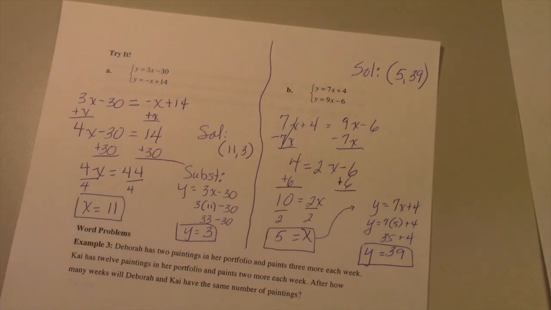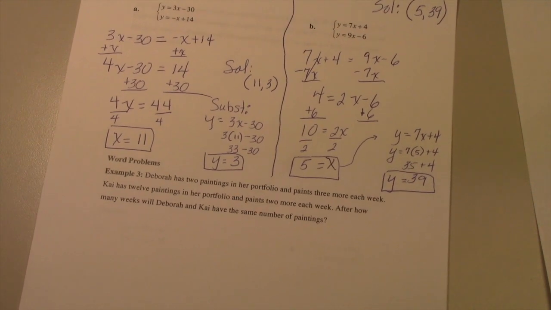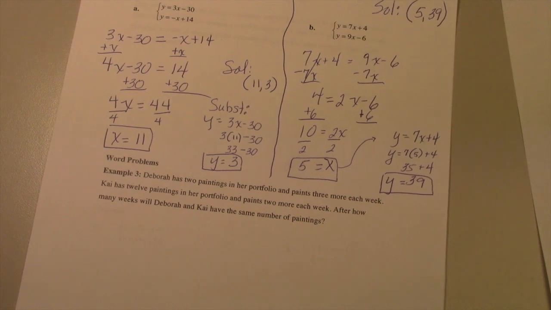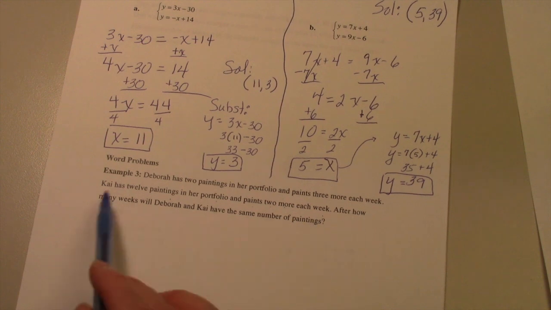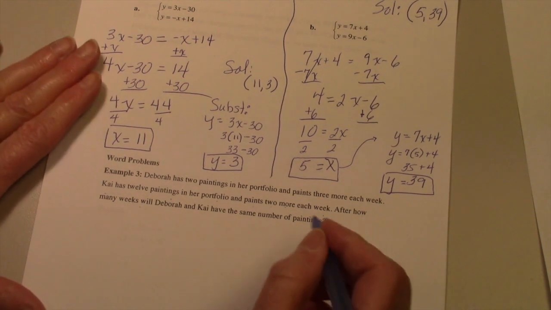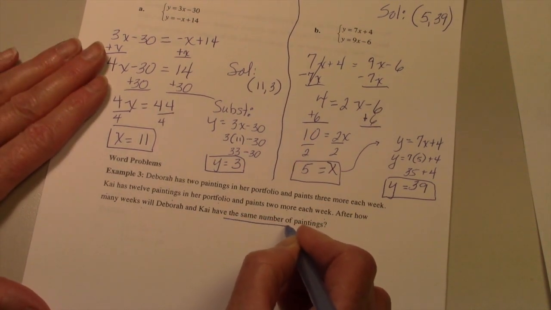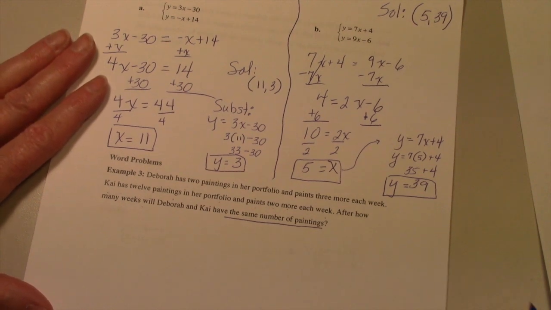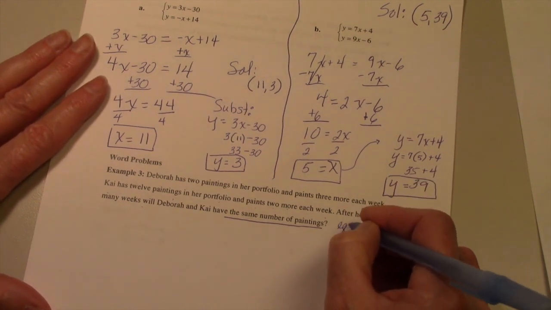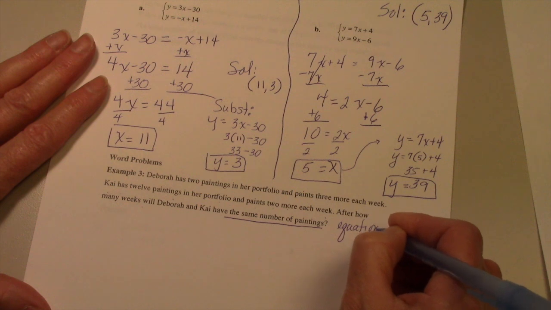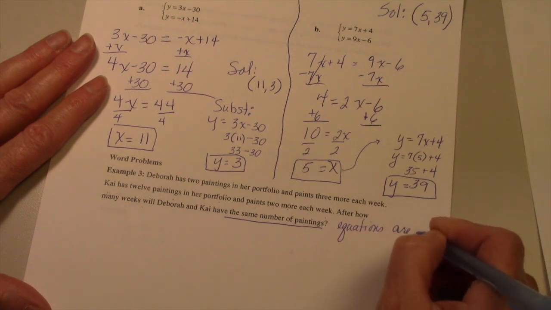All right, next one. Deborah has 2 paintings in her portfolio and paints 3 each week. Kai has 12 paintings in her portfolio and paints 2 more each week. After how many weeks will Deborah and Kai have the same, there's your key, the same number of paintings? The same means the equations are equal.